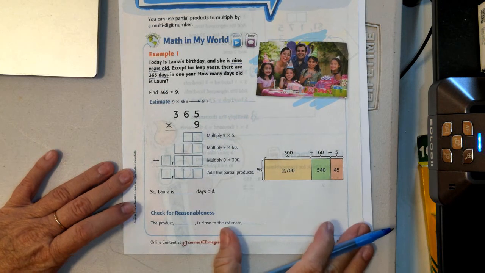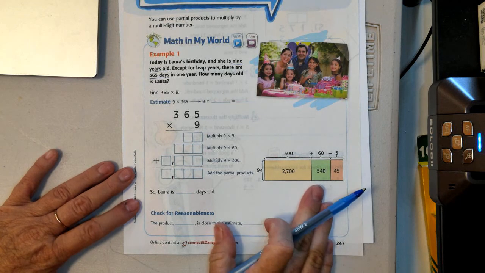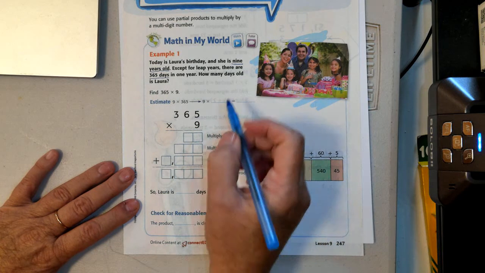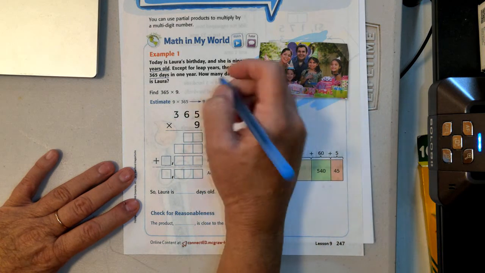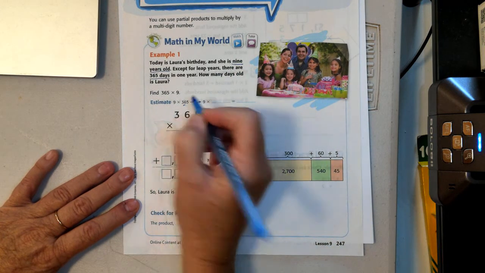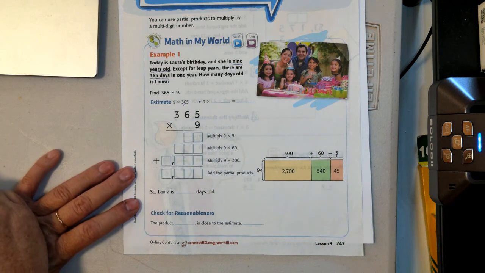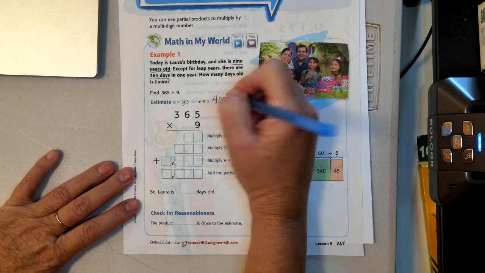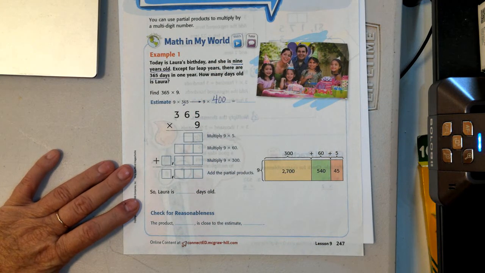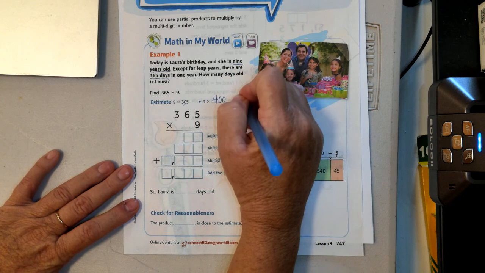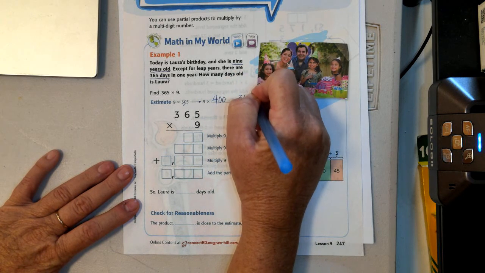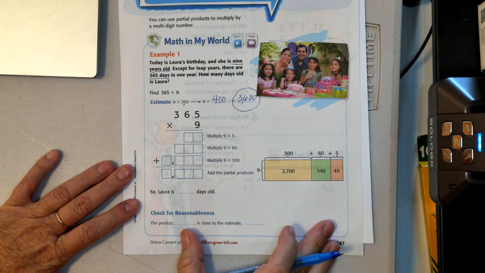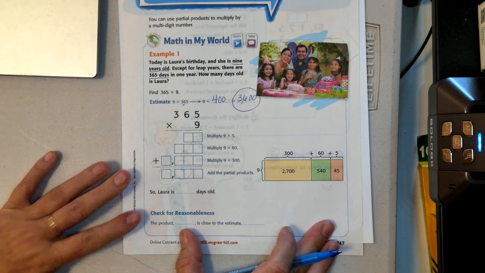We're going to go ahead and estimate this just to see if we're in the ballpark when we're finished. So estimate 9 times 365. So I'm going to go ahead and do 9 times, this is bigger than 5, so I'm going to go ahead and make this a 400. And we know that 9 times 4 is 36. So it's 3,600. So we're going to be looking at that later on to see if we're pretty close.